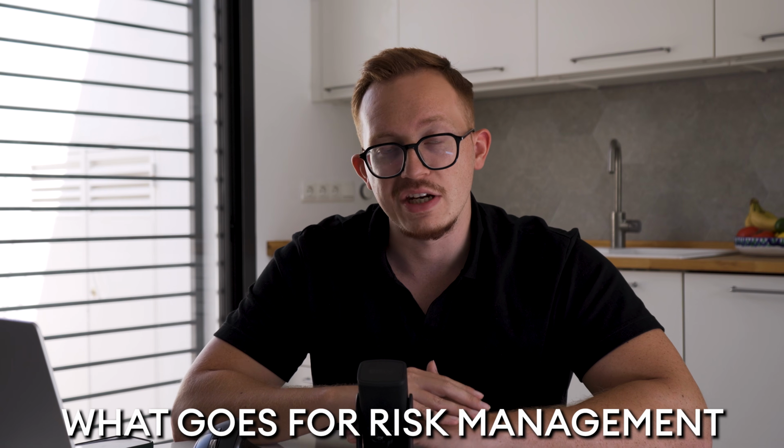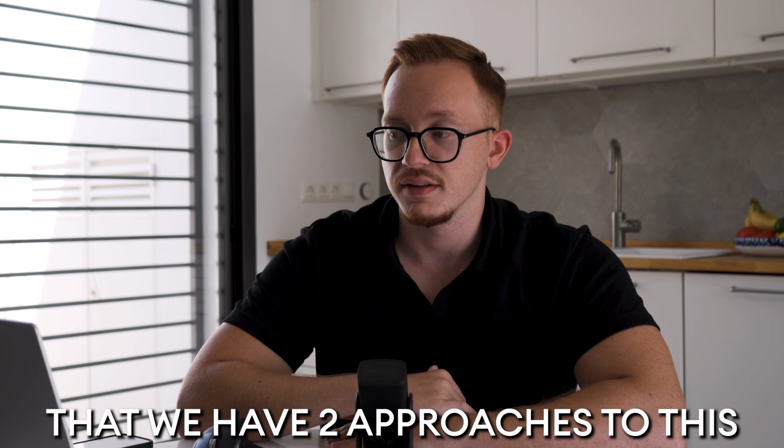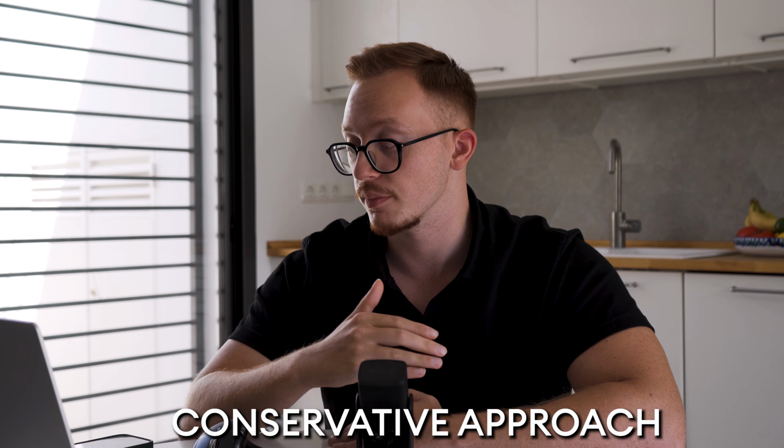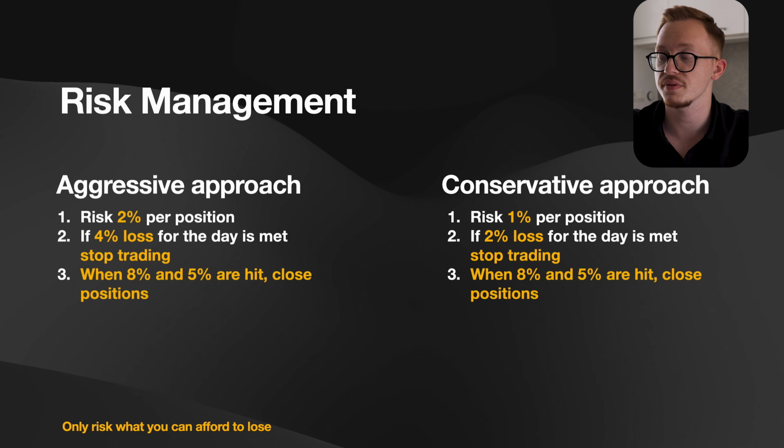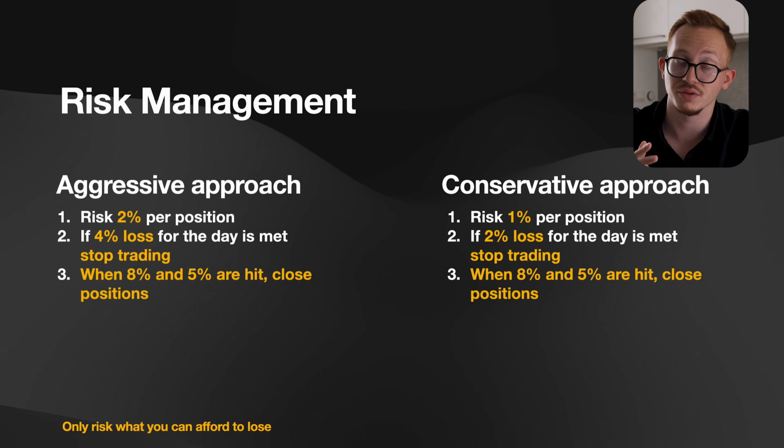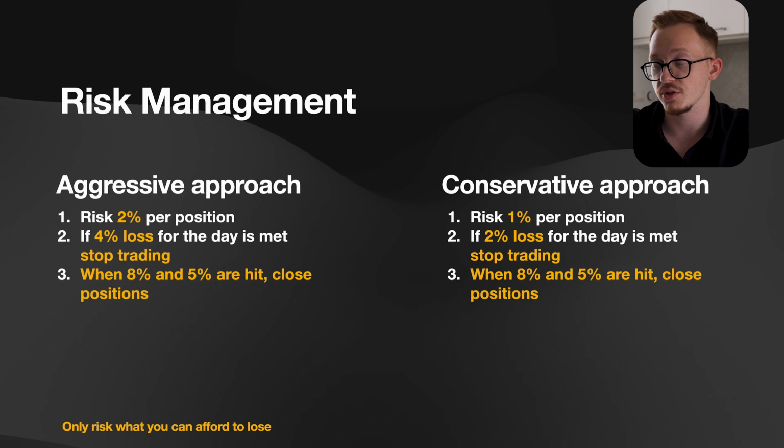Then what goes for risk management? I'm always preaching this, that we have 2 approaches when it comes to your risk management for your prop firm. You have your aggressive approach and you have your conservative approach. For your aggressive approach, you're going to be risking 2% per position. If you have a 4% loss for the day, stop trading because you can only lose 5% in a day. When your 8% and 5% are hit, you close your positions.